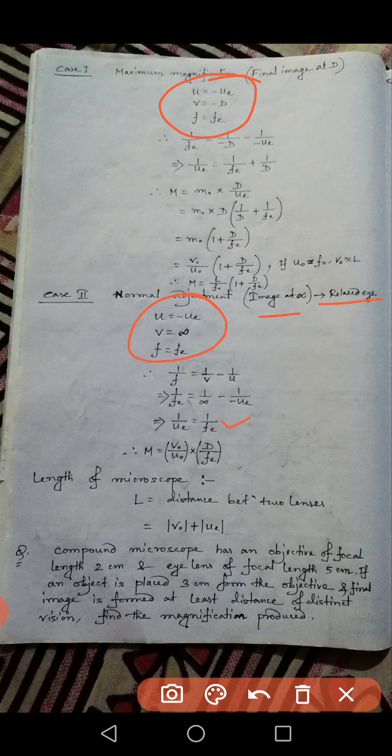So this means UE equals FE. So what was the general formula? M equals M naught into ME, and ME is nothing but D by FE, right? It was actually D by UE, but in this case UE and FE are the same, so we can write D by FE, and this part will remain as it is, M naught.